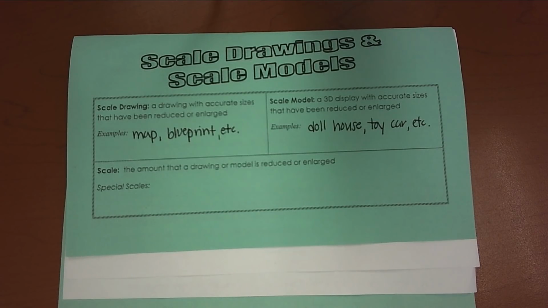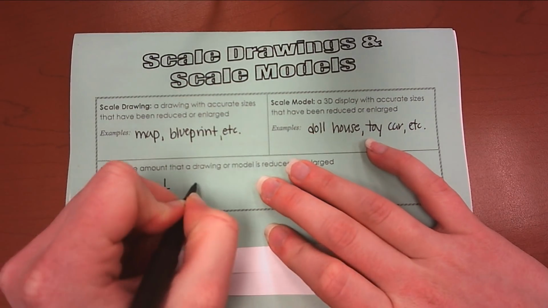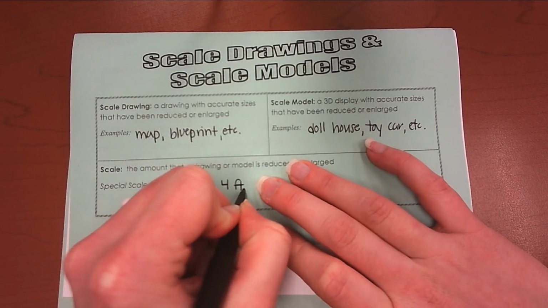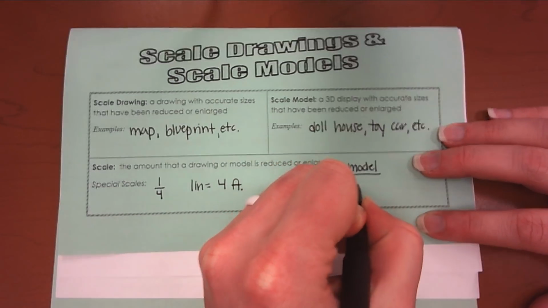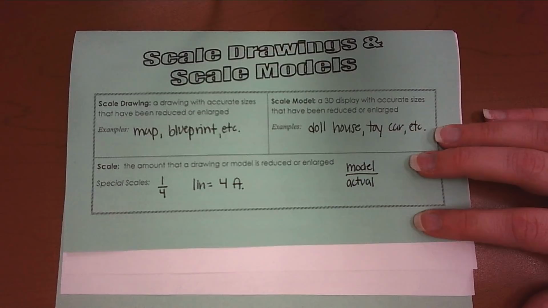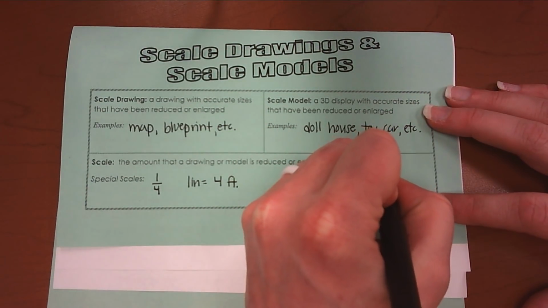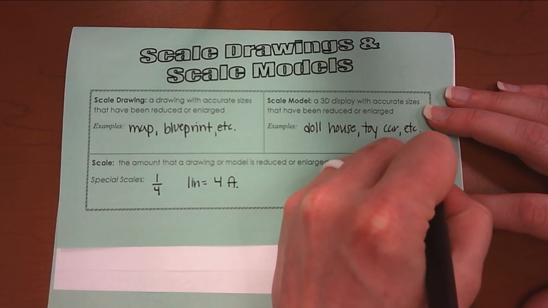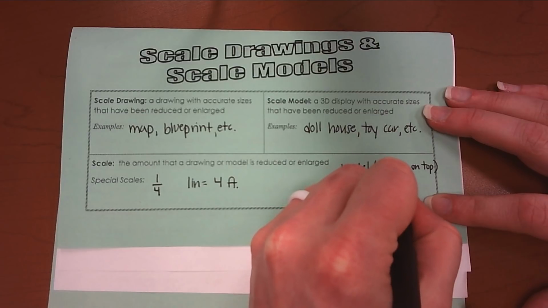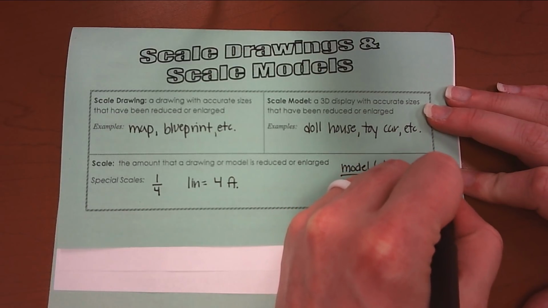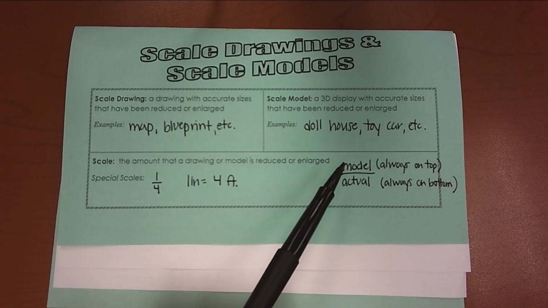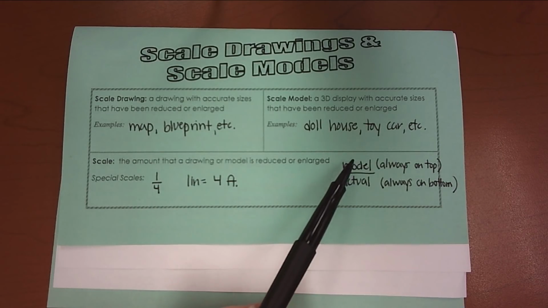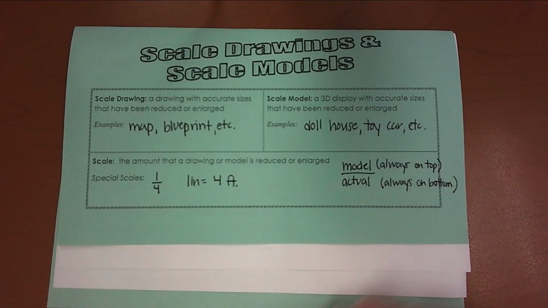And this scale is the amount that a drawing or model is reduced or enlarged. So a scale could be something like 1/4, where 1 inch is equal to 4 feet. We always, when we're writing scale, want to put the model on top and the actual on bottom. So whether we're reducing or enlarging, the model always goes on top and the actual is always on bottom. So if my model gets bigger, my top number will be bigger than my bottom number. If my model gets smaller, or my scale drawing gets smaller, my top number will be smaller than my bottom number.